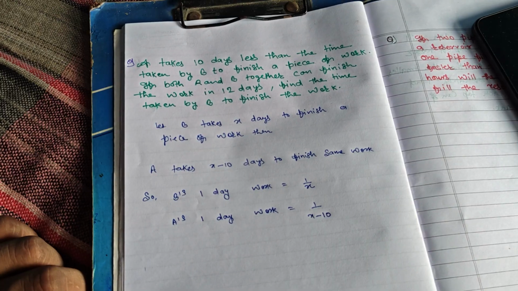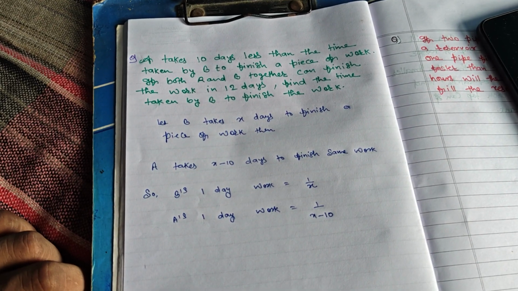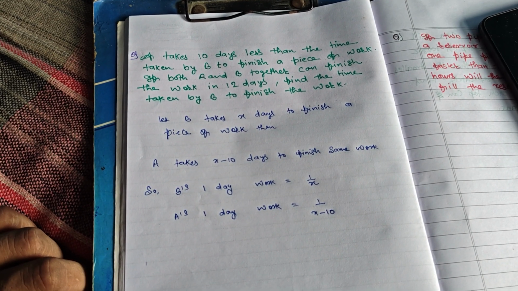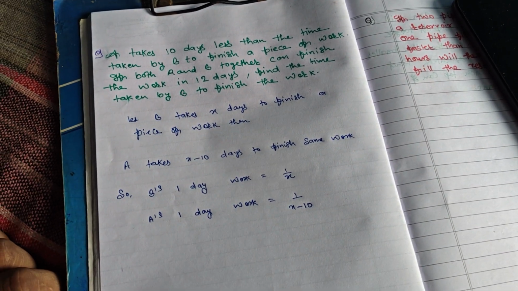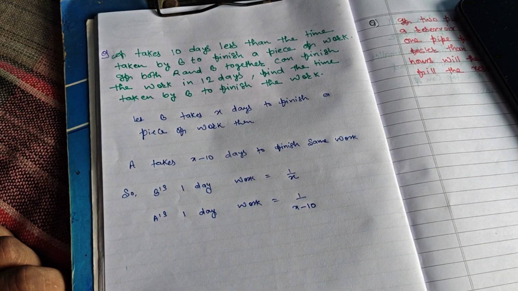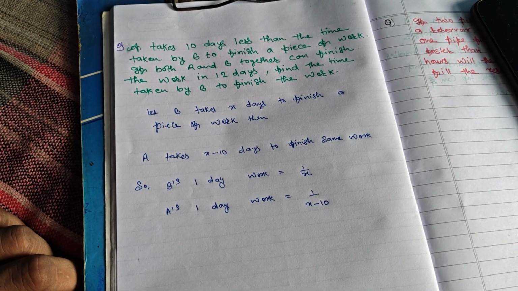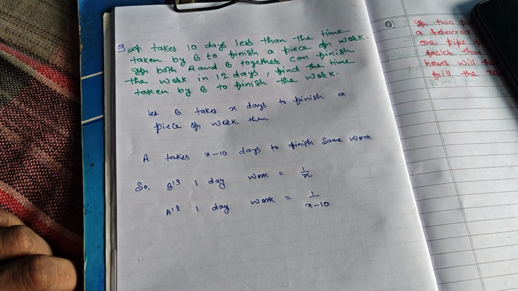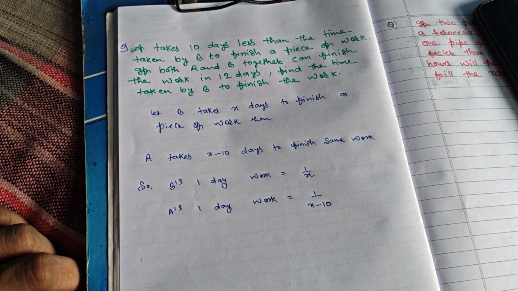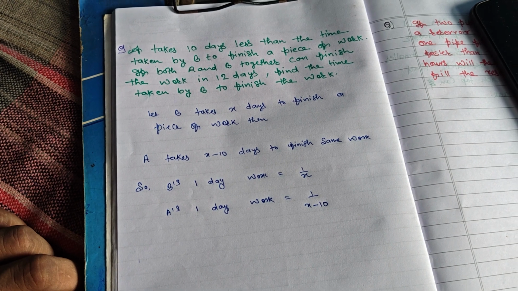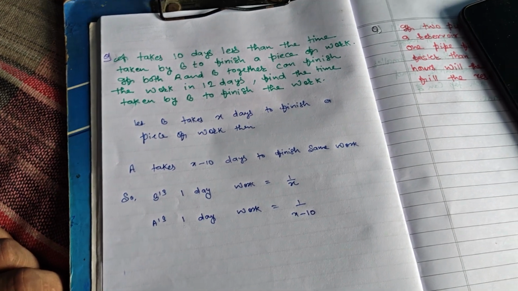Now, A and B together can finish the work in 12 days. So A and B together can finish the work in 1 day equal to 1 upon 12.